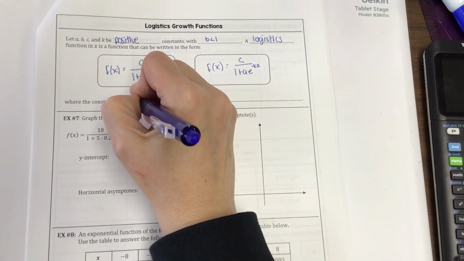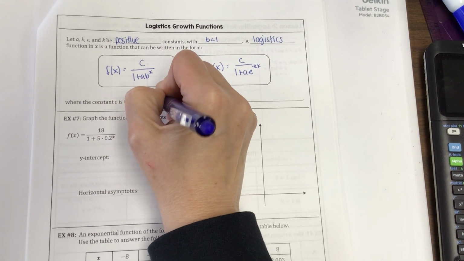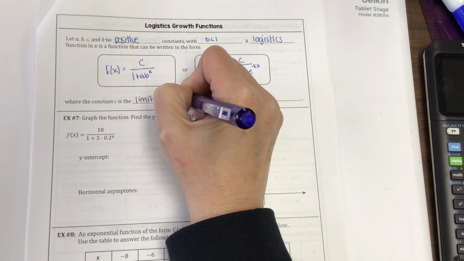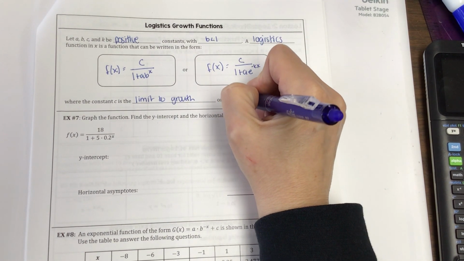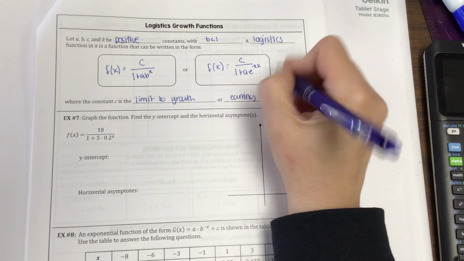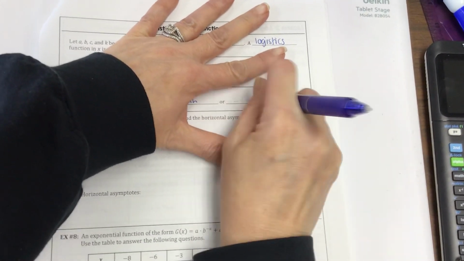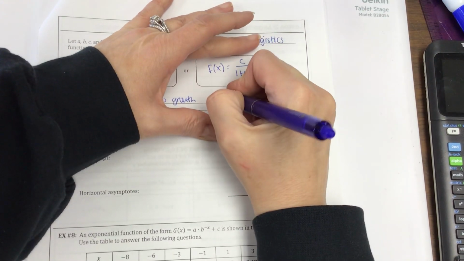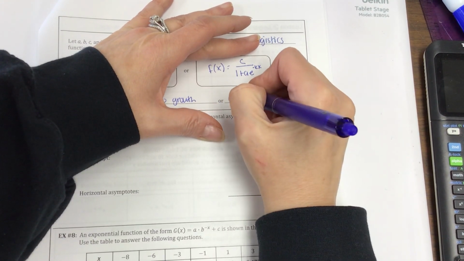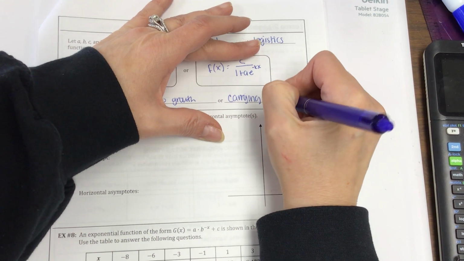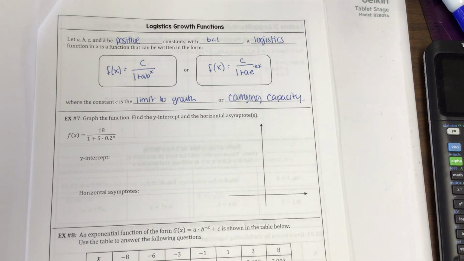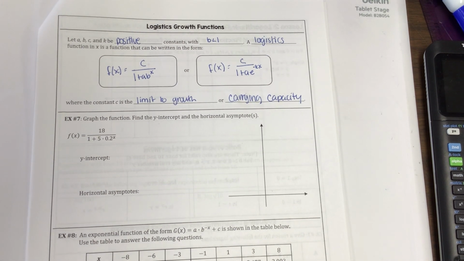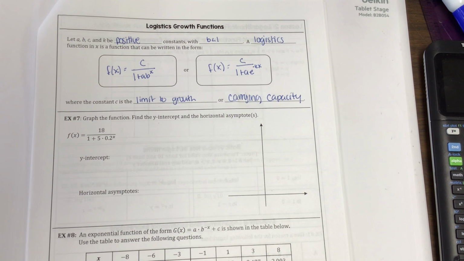Where c is the limit to growth, or carrying capacity. So when I think about something that has a carrying capacity, I think of like an island can only support so many people.